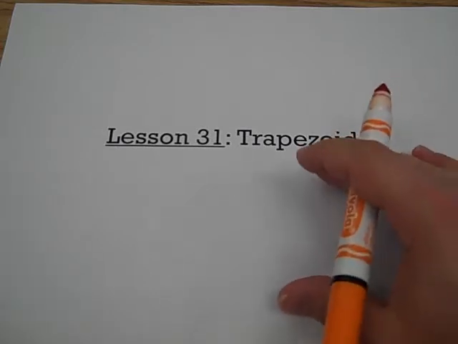Hey y'all, today we're going to talk about a different type of quadrilateral, a different sort of family of quadrilaterals, and that are the trapezoids. So trapezoids are not parallelograms, but they do have four sides.